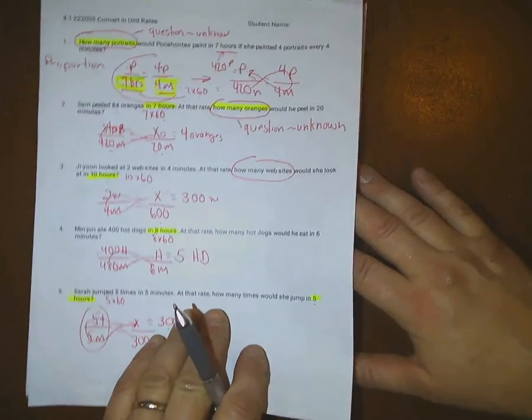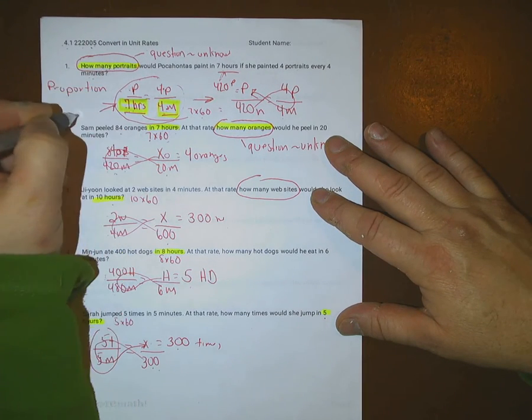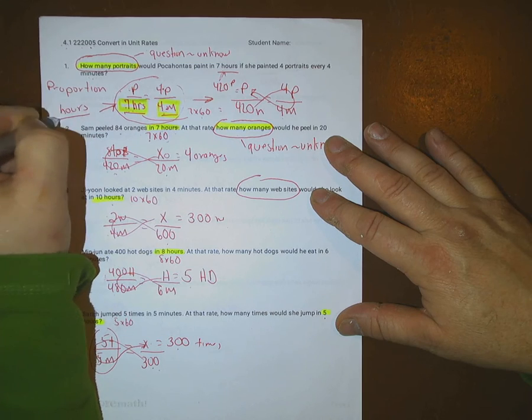So that is 222005, convert in unit rates. Watch the hours. That is getting a lot of us in class. Hours to minutes.